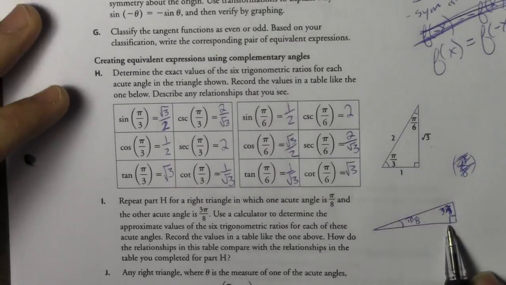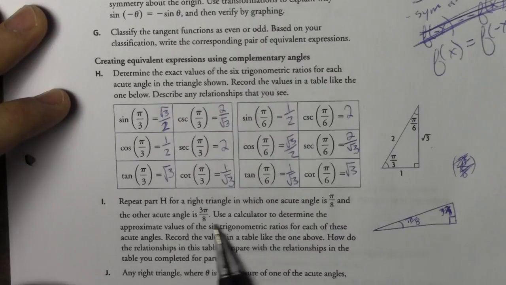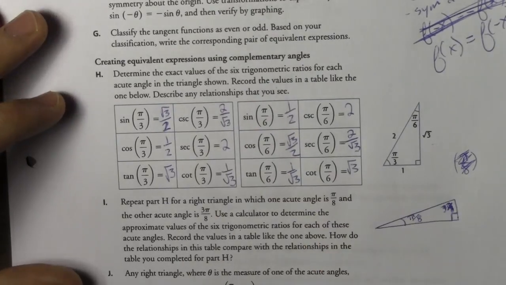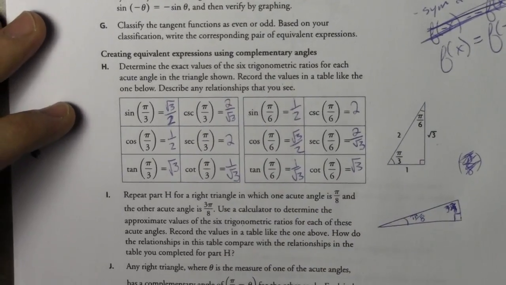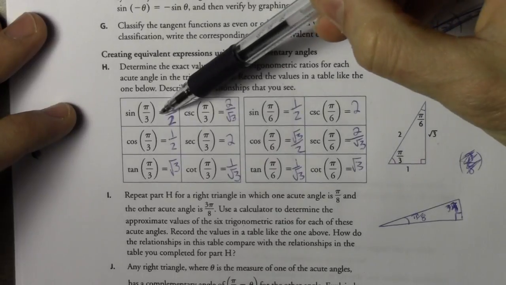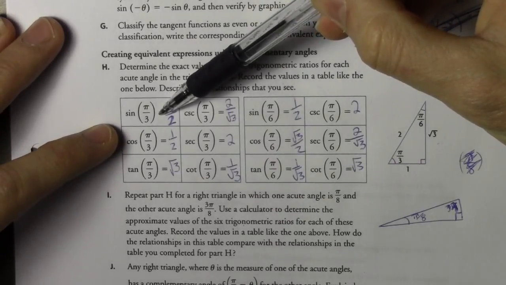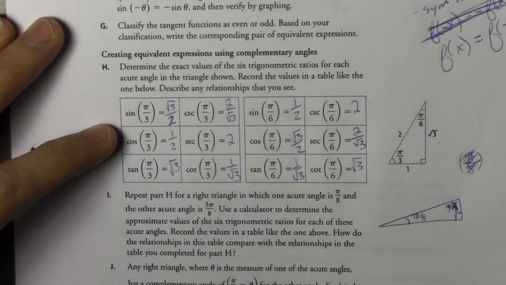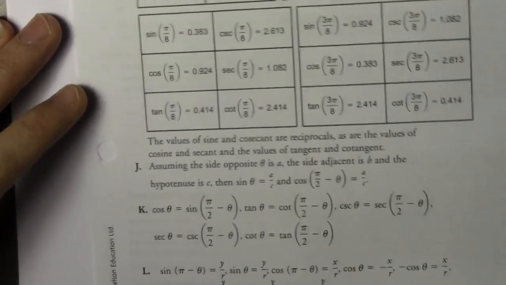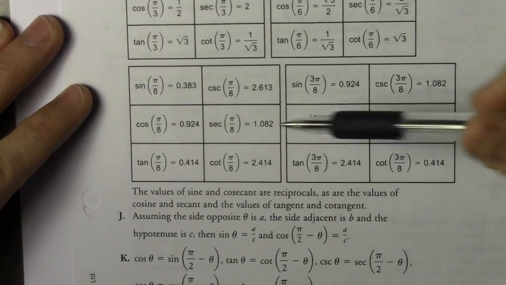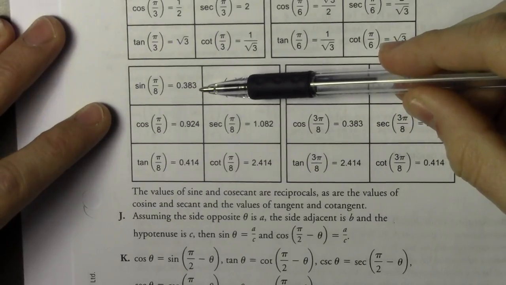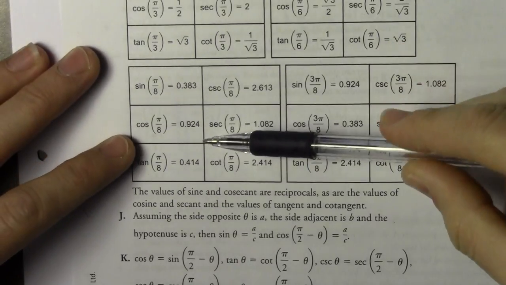So we would have to calculate the lengths of these sides and then do the exact same calculations for the trigonometric ratios. What we find is that the same results apply. So we get something that looks like this. This is just developed using our calculator. Of course, these aren't special angles, so we would have to use our calculators.